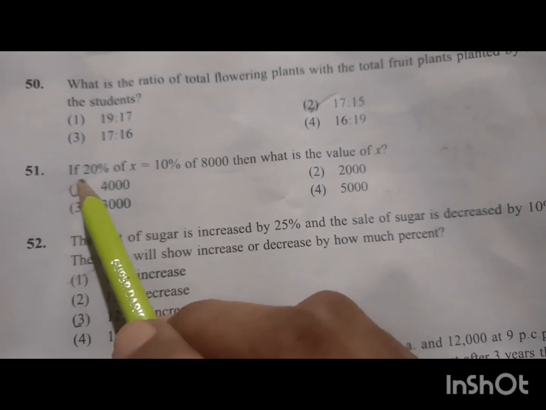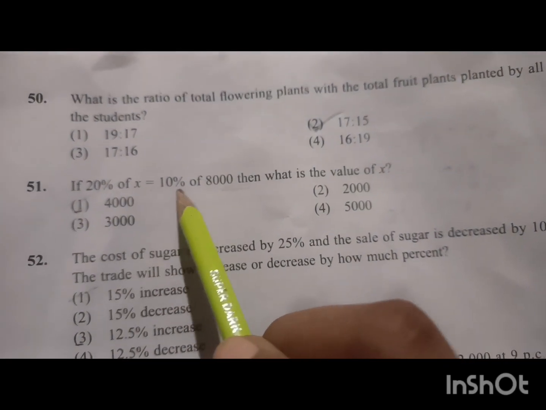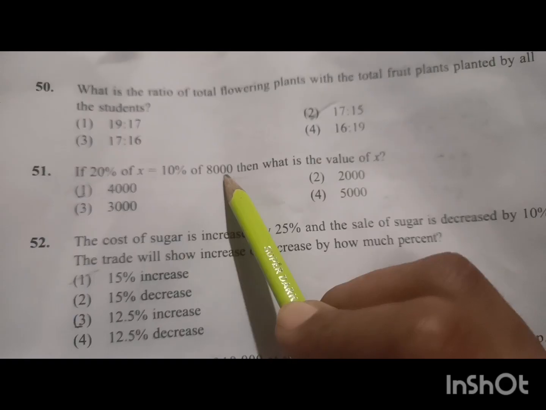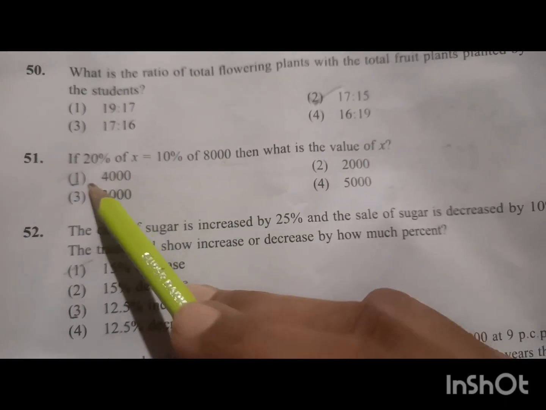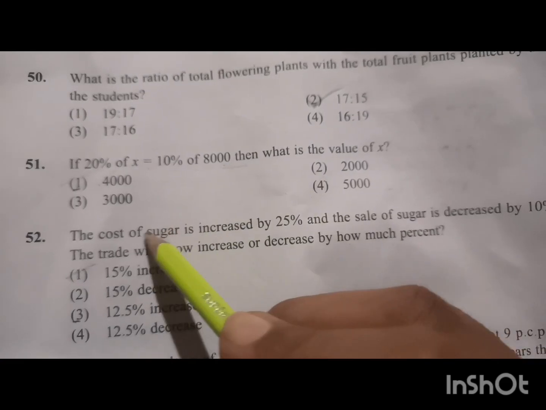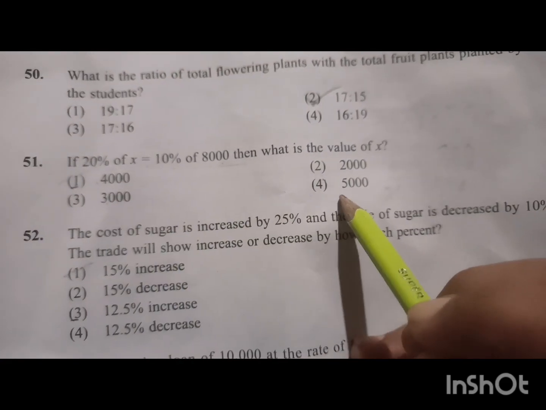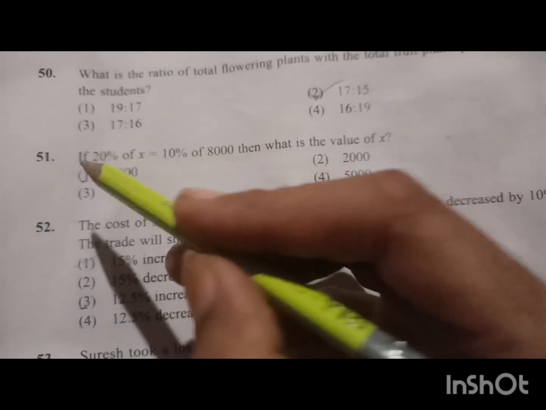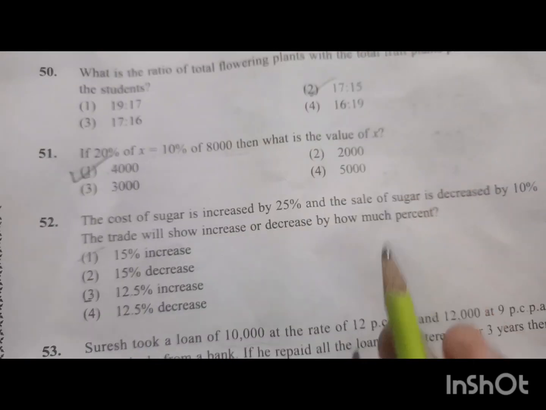Question number 51. If 20% of x minus 10% of 8000, then what is the value of x? Option number 1 is 4000. Option number 2 is 2000. Option number 3 is 3000. Option number 4 is 5000. So option number 1 is the correct answer.